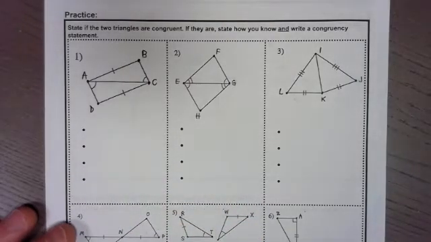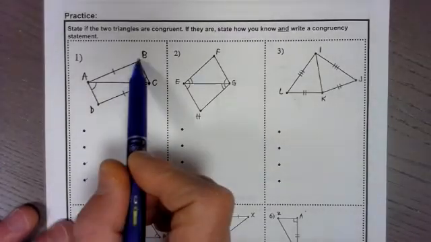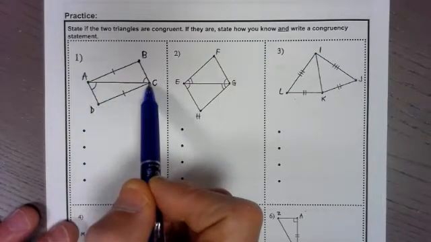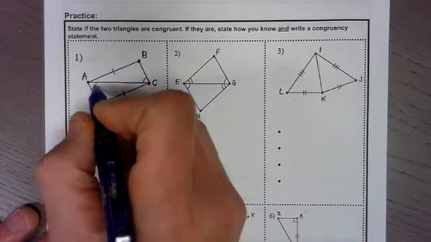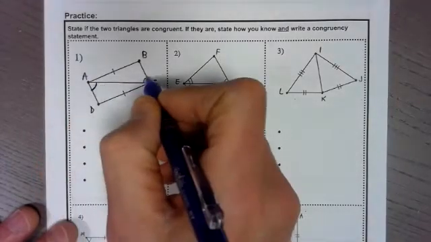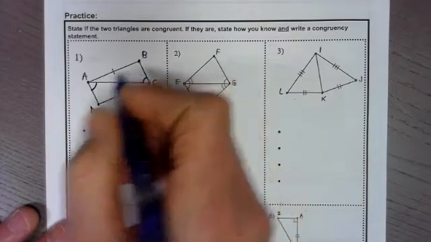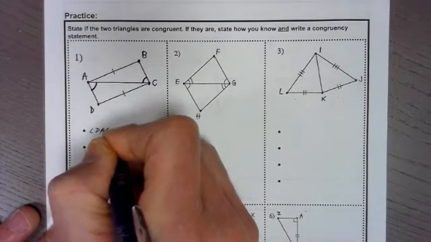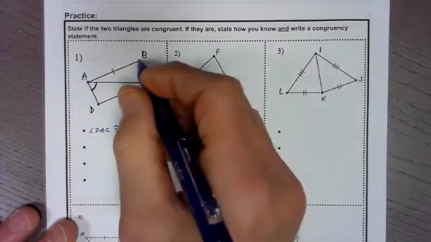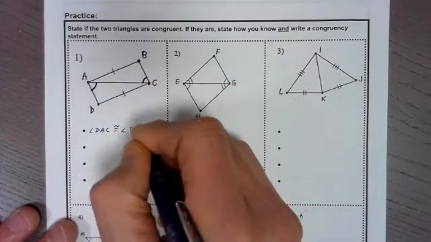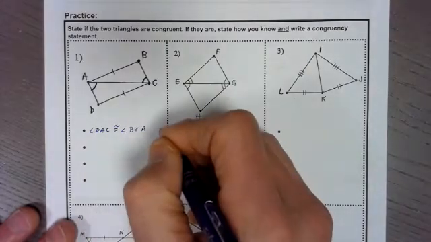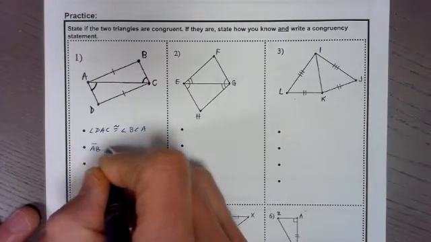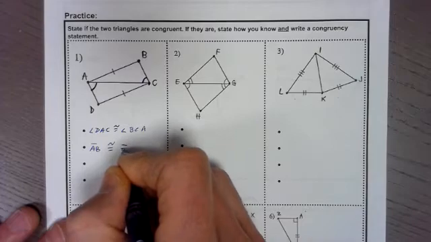Now in number one, what we can see is that we've got triangle ABC, and we also have triangle ADC. I see that this angle here is congruent to this angle here. So I'm going to say that angle DAC is congruent to angle BCA. So that's one thing. So I have an angle. And I also know that side AB is congruent to side DC.